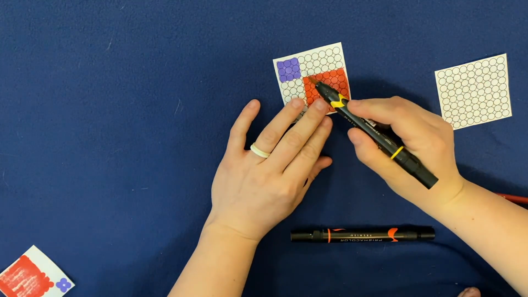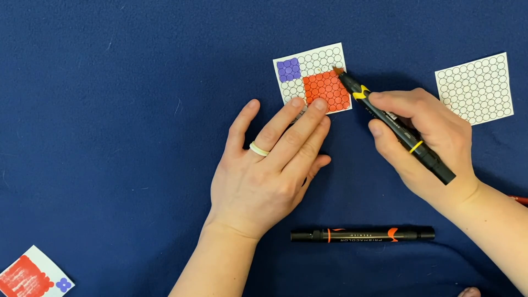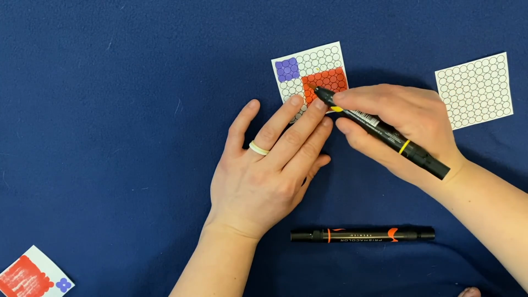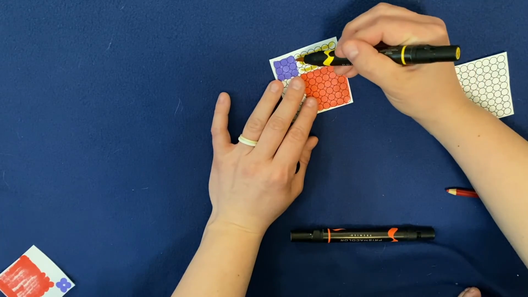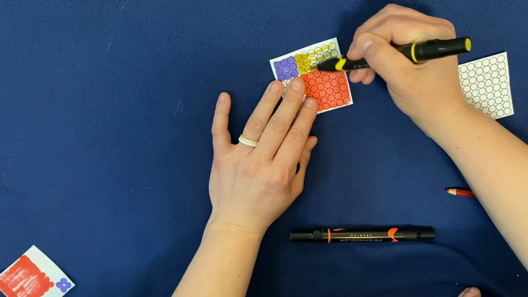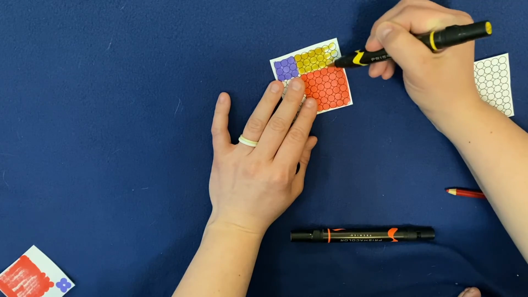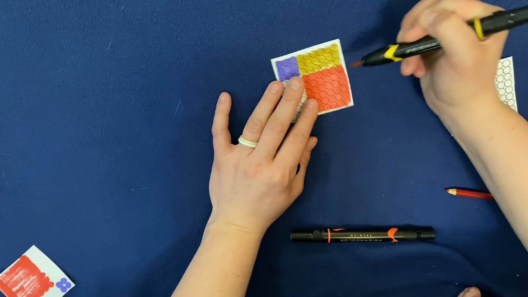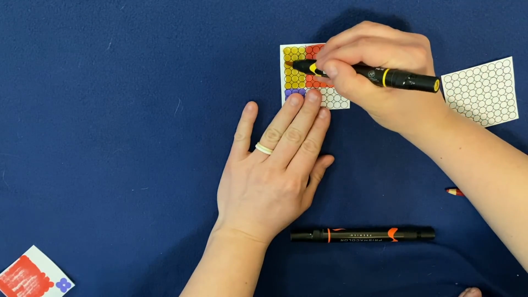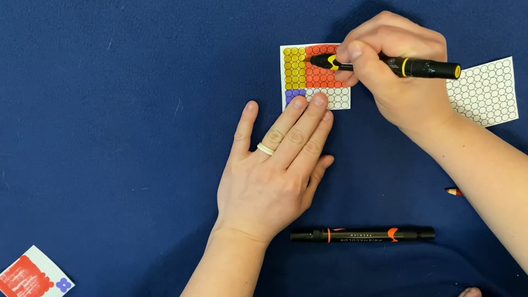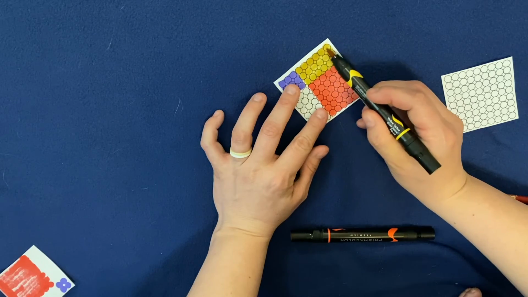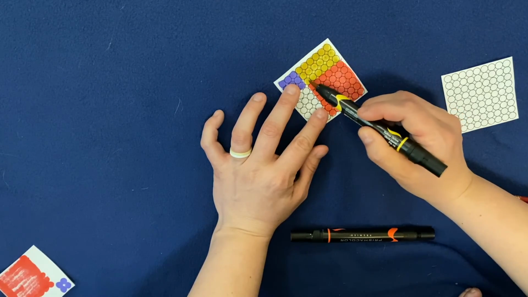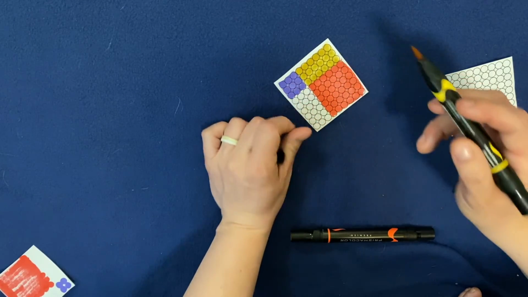So let's see, we have 1, 2, 3, 4, 5, 6, and you have it 1, 2, 3 times. So we have 6 3 times here. Does anybody know what 6 times 3 is? Good, it's 18. And we can verify that by counting 1, 2, 3, 4, 5, 6, 7, 8, 9, 10, 11, 12, 13, 14, 15, 16, 17, 18.